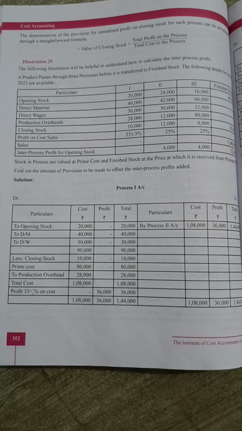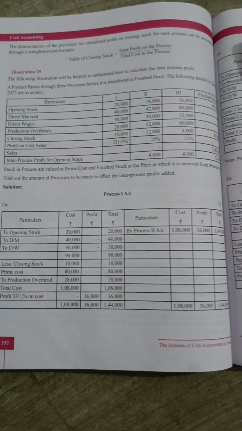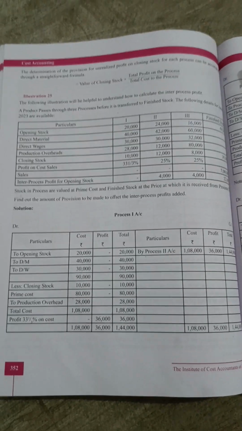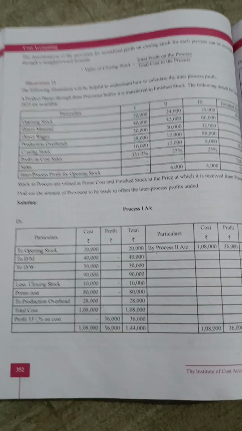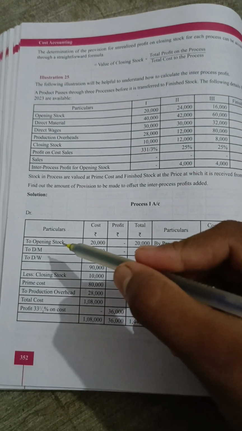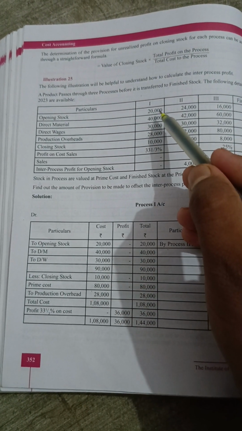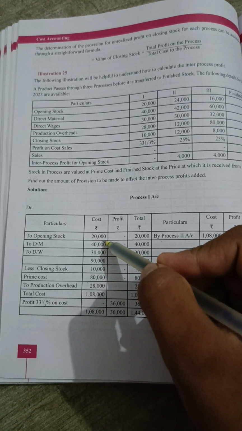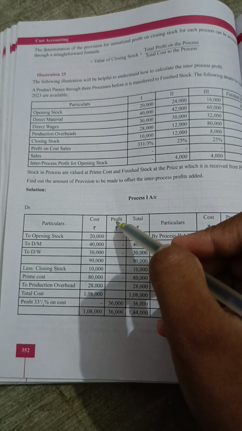Today we are going to see illustration 25. So instead of wasting time in reading questions, we can directly get into the topic. Process 1 account. Here the opening stock, you can see, is 20,000, and we have to separately form the profit.